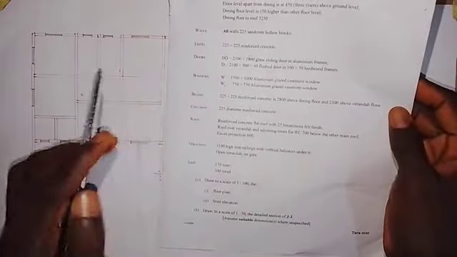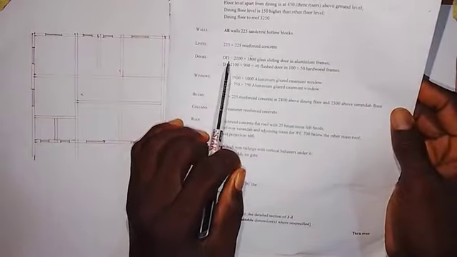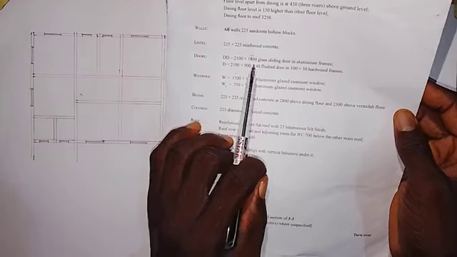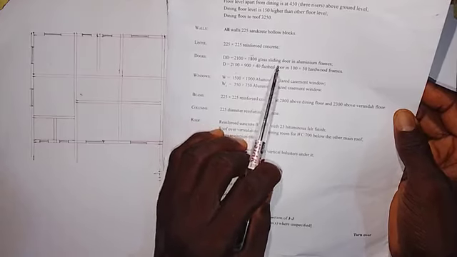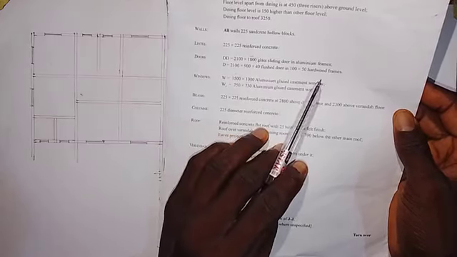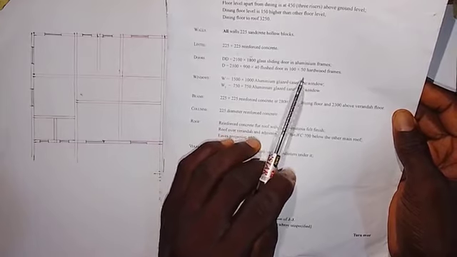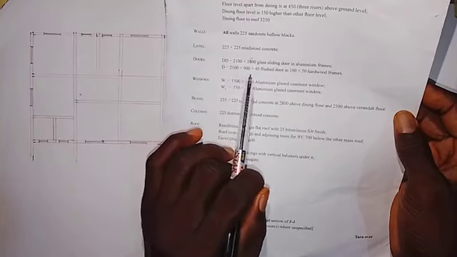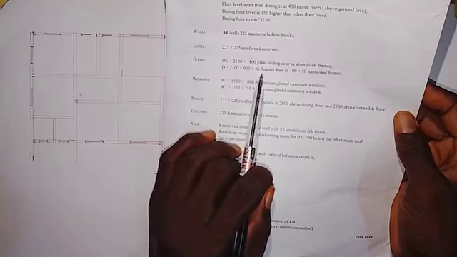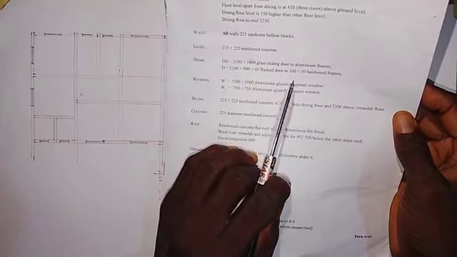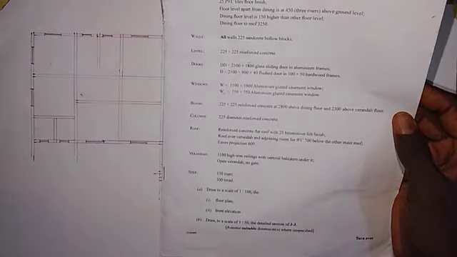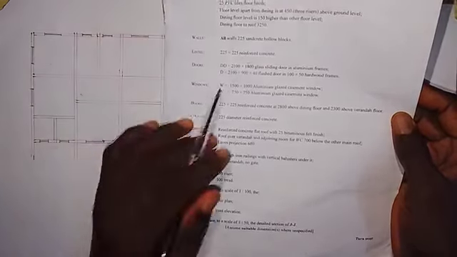So for the doors, here we have DD. So that is double door, 2100 by 1800 glass sliding door in aluminum frame. Then we also have D, 2100 by 900 by 40 flush door in 100 by 100 hardwood frame. Okay, so let's start with this double door.